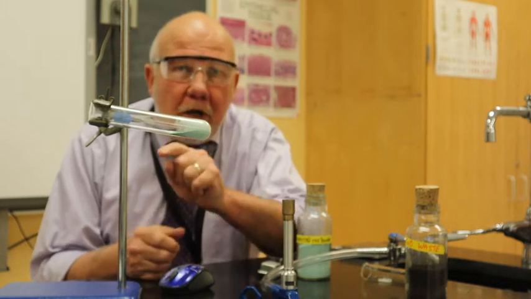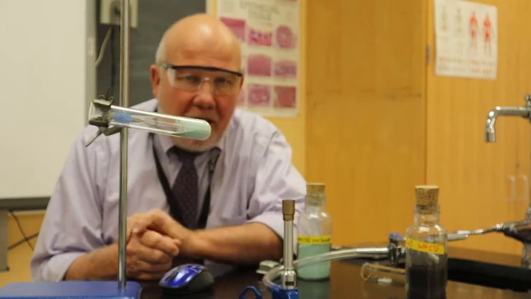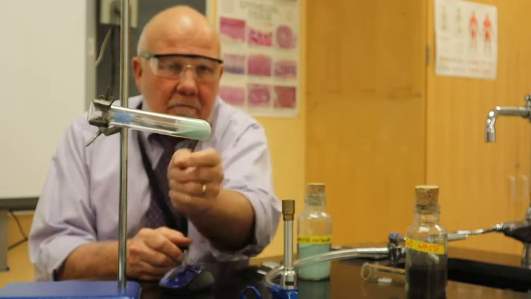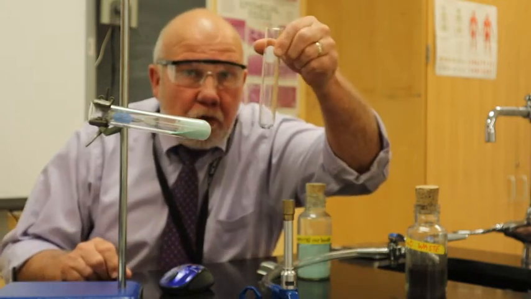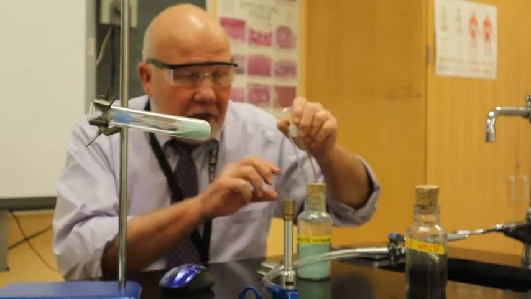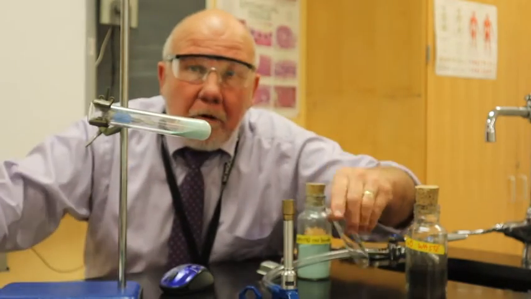Okay, so here we are. We're going to be doing the stoichiometry lab. This is the copper carbonate. I massed an empty test tube. All right. Then I put the 2.00 grams of copper carbonate in there.